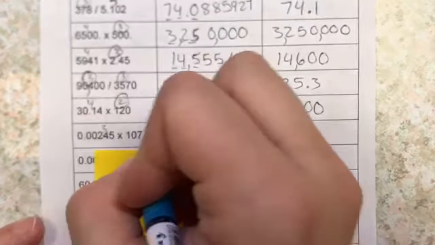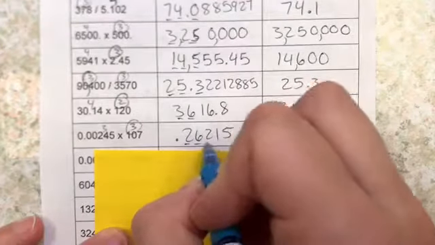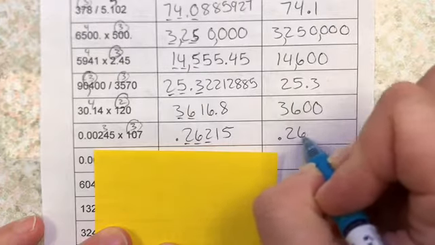This number has 3 significant figures. This one has 3 significant figures. So our answer needs 3 significant figures. 2, 6, 2. The 1 is not going to round the 2 up, so you end up with 0.262.